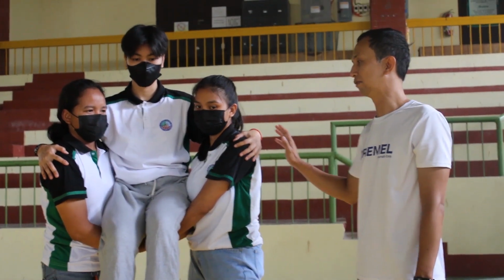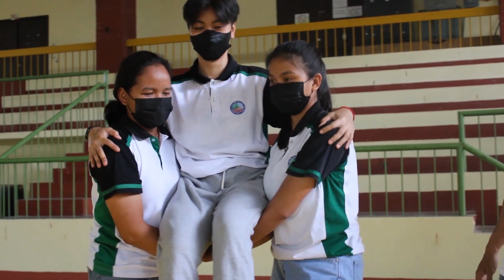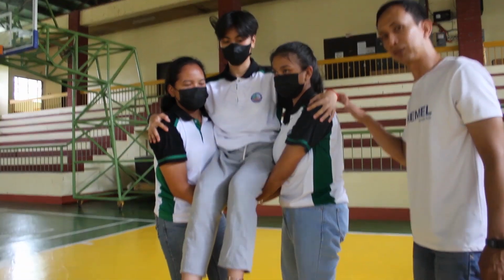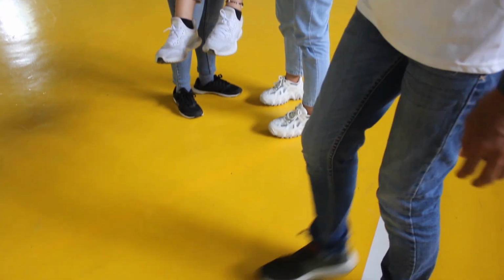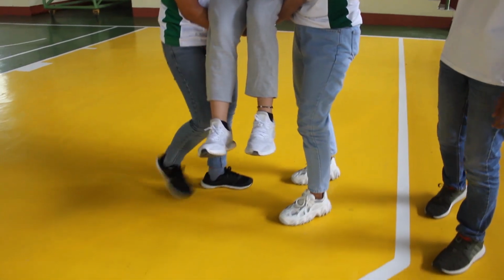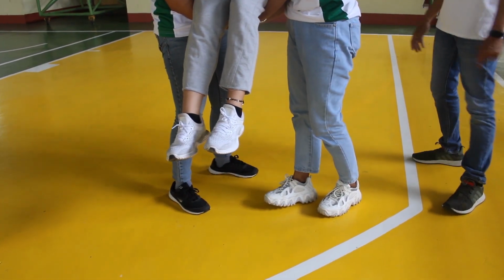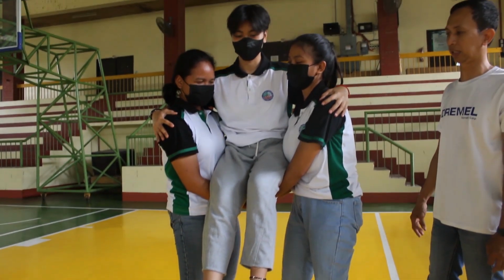So on this position, the victim is already placed on the rescuer hand and then ready for transfer. Okay, so lakad tayo ng bahagya. Ready? And lakad. Walk. Okay. So pag maglalakad tayo dito, ang unahin natin pa is outside foot. Then pwede tayong mag-cross. Outside foot and cross. Okay. Try natin. Ready to walk and outside foot, cross. Outside foot, cross. Okay. So this is how you're going to move the victim from the unsafe place to much safer place.